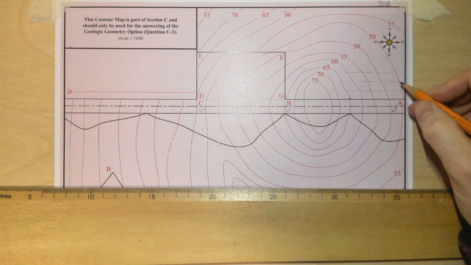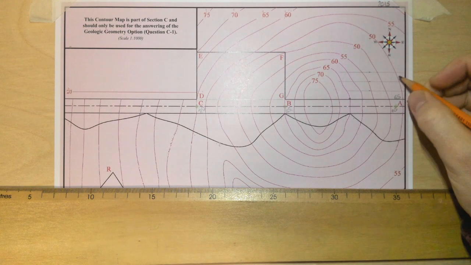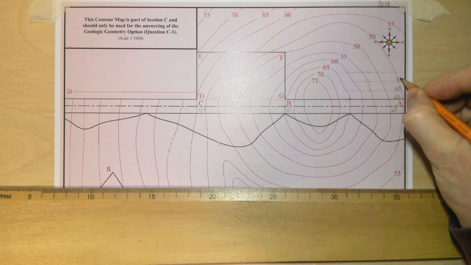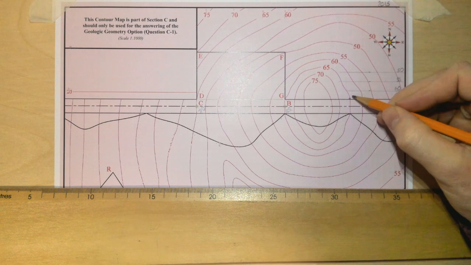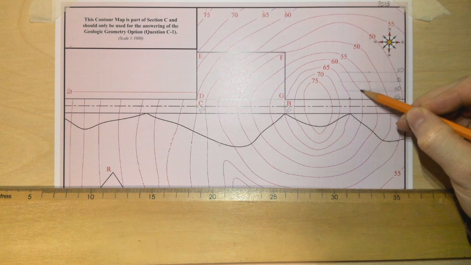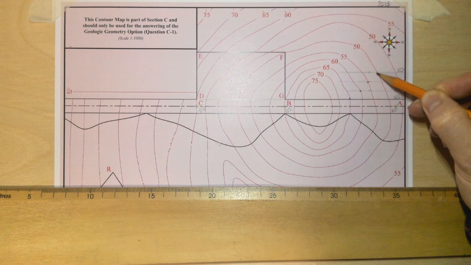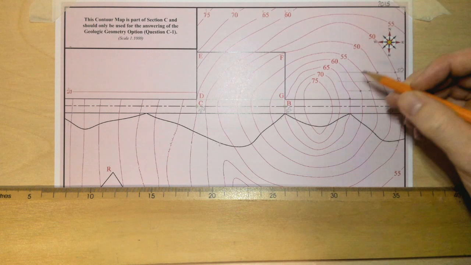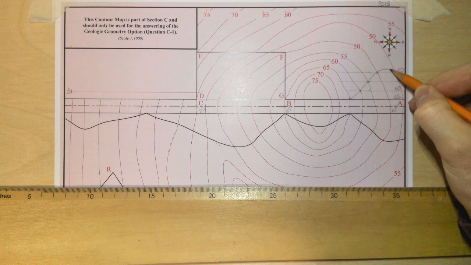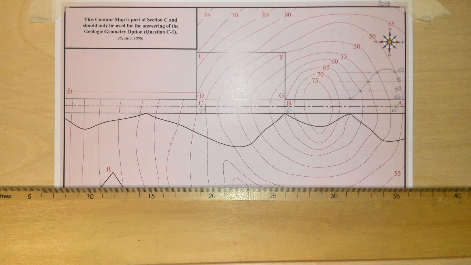Okay, the one at the road has to be 65, so that'll be 60, 55 and 50. So that one's 65, that one's 60, 55, 50 and 50. Okay, that gives us the first section there.